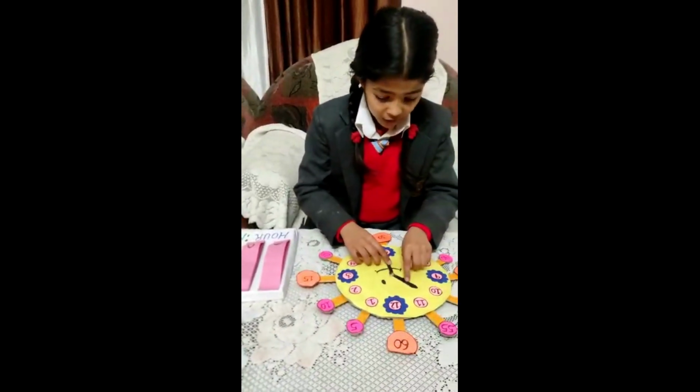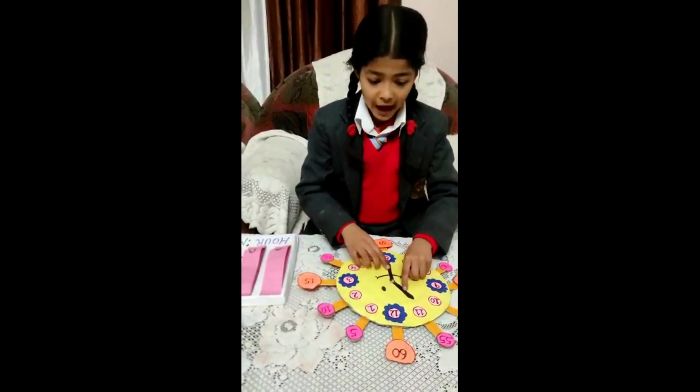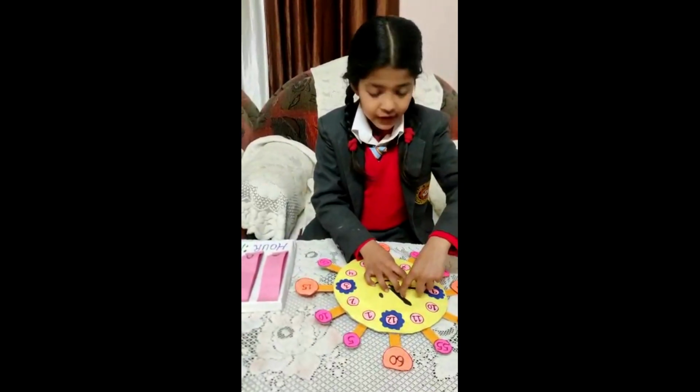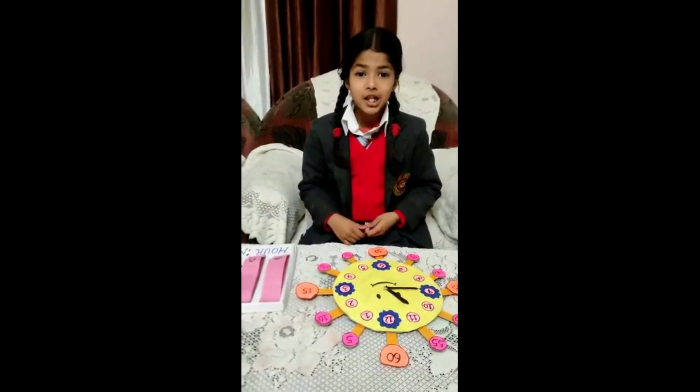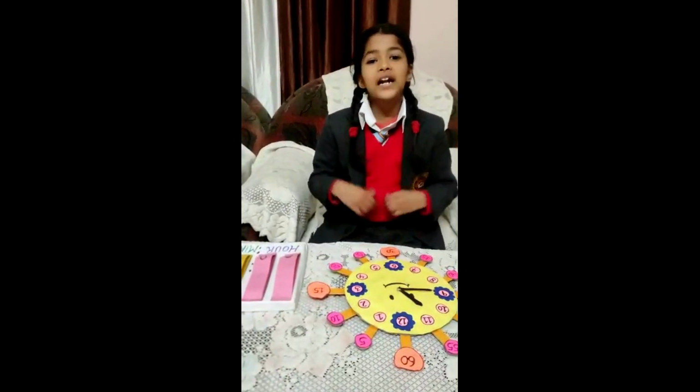If the hour hand is moving towards 11 and the minute hand is at 9, then the time is 11:45. That's all about clock.